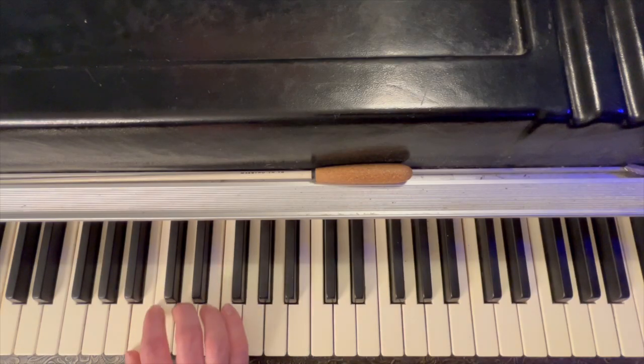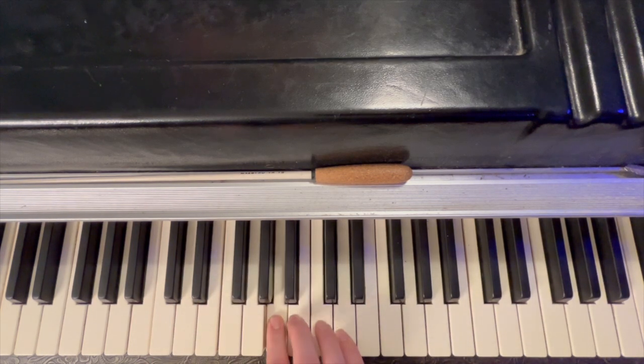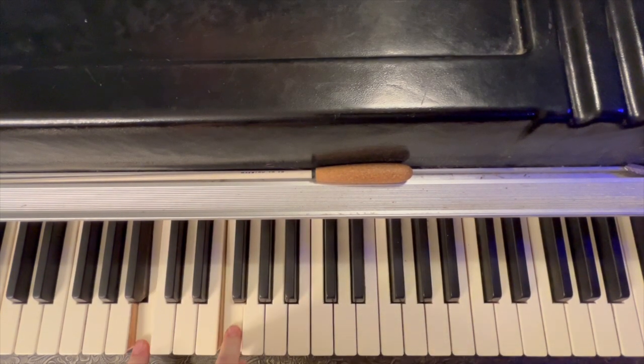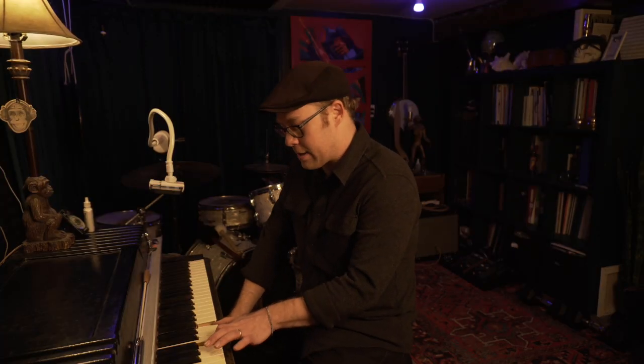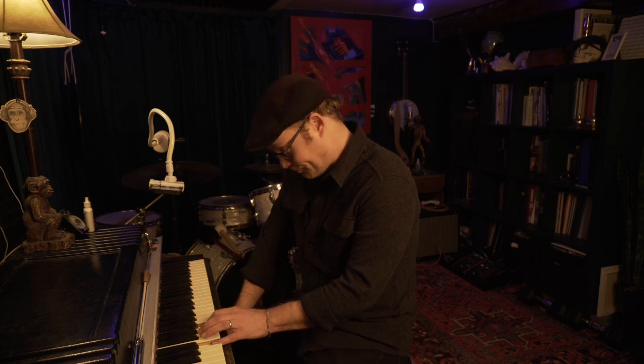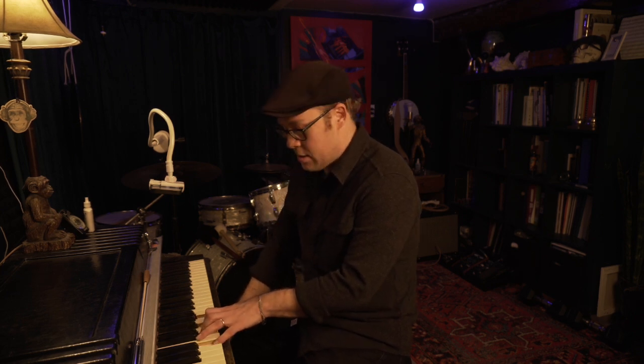So if you look at the structure of the scale starting on B, you get B, C, D, E, F natural, G, A, and B. That F natural creates an interval called a tritone, which is a diminished 5th, or in some cases an augmented 4th, but in this case we're talking about a diminished 5th. It's the only scale and the only mode that uses that diminished 5th in its structure.